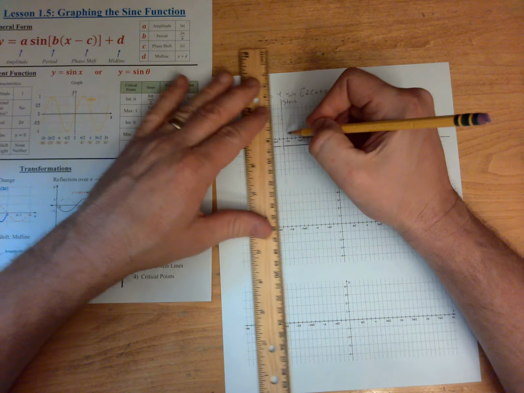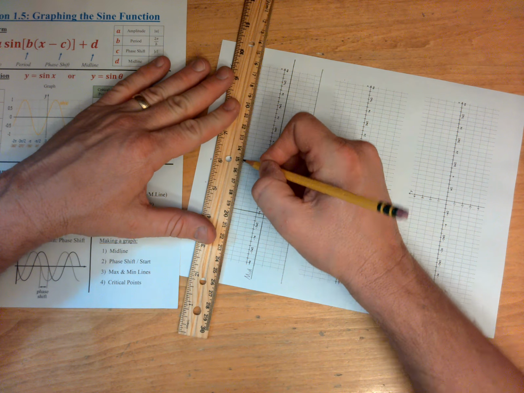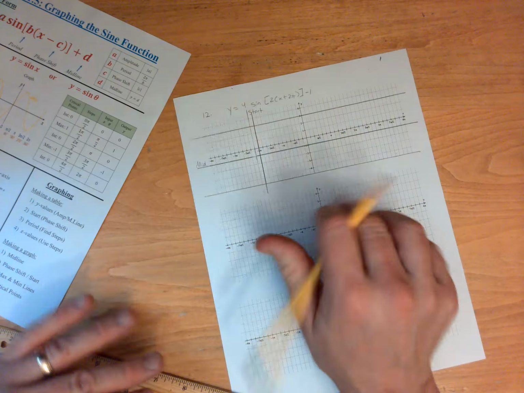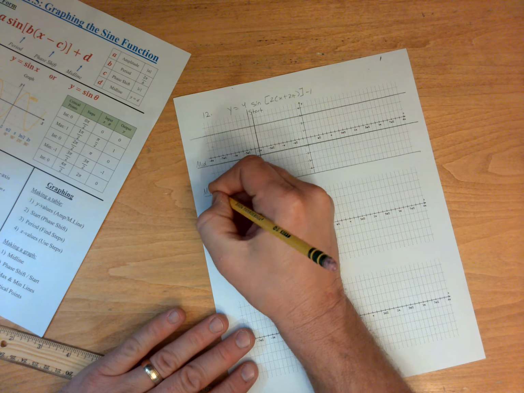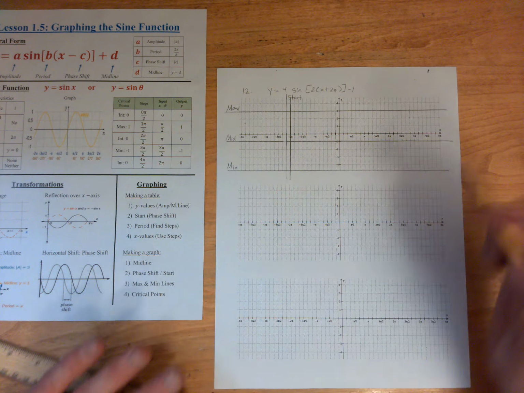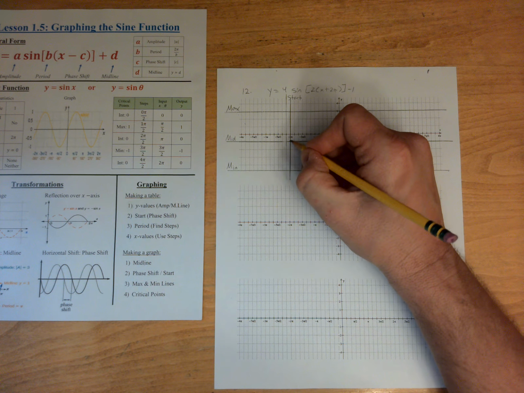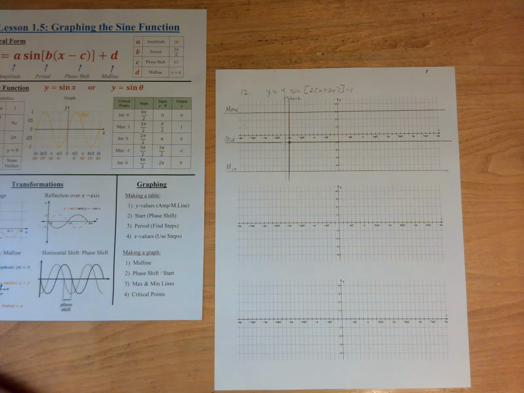Well, it dropped down to -5, so I can put that in there. And the top is +3. So hopefully you can start to see our graph is coming together. We have a midline, we have a minimum, we have a maximum, and we have a starting point. So now what we need to do is put our points in here. I mean, that's what we're doing.